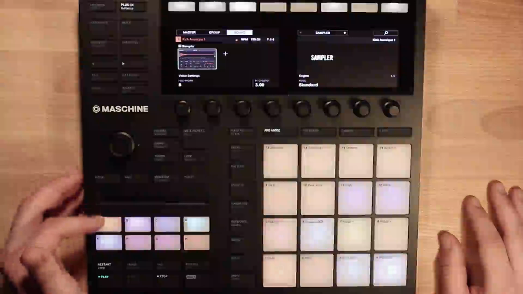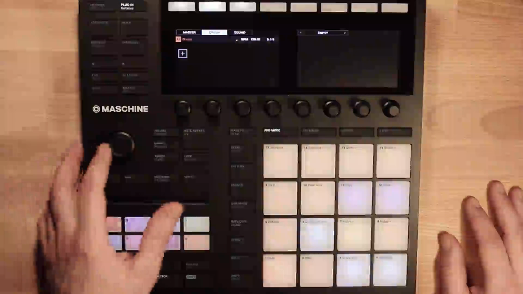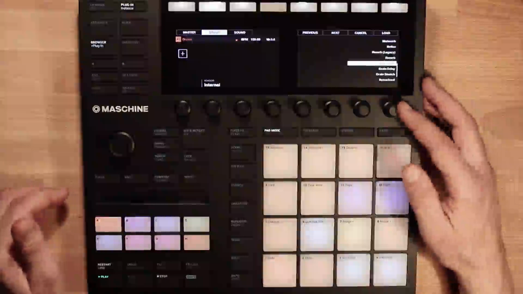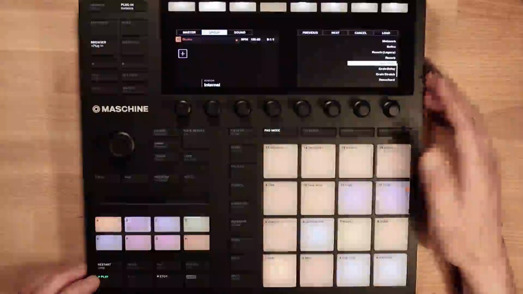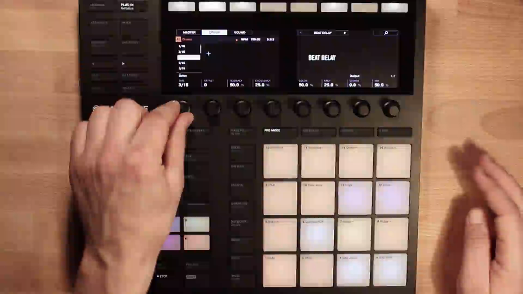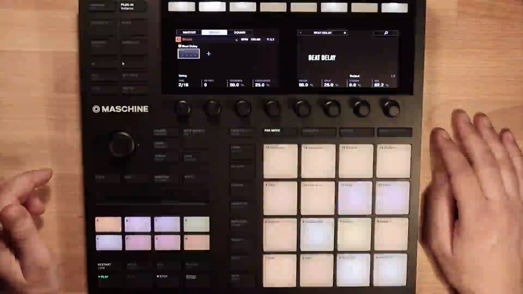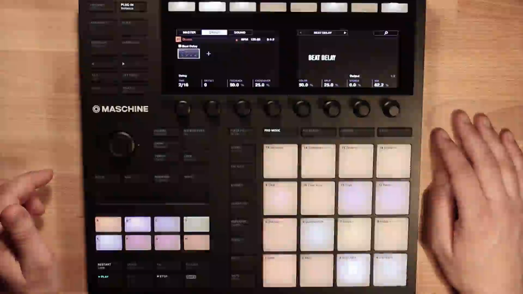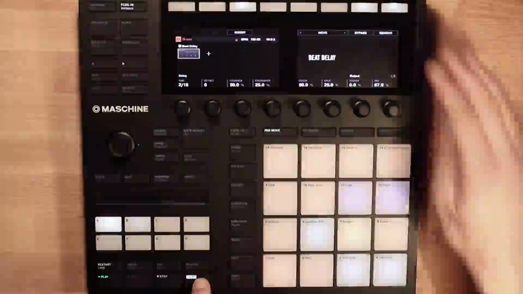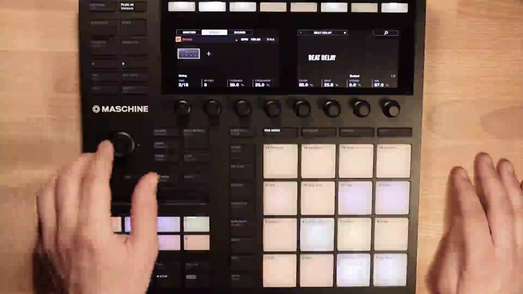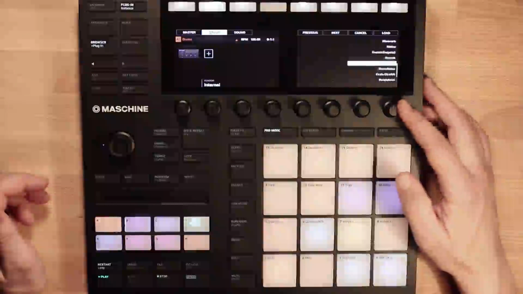So I'm actually going to go to group level now and add some effects onto this drum group. I'm going to add beat delay, 2/16. So I'm going to set that, that's how I want my beat delay to sound. And I'm going to bypass it. I'm going to add a reverb now.